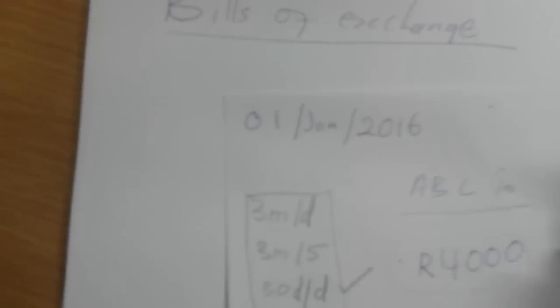Okay, so that is more like a bill, same thing as the one I have here, but of course mine is simple. Even the one I showed you also is simple, but yeah. So this is a bill of exchange. That's a bill of exchange.